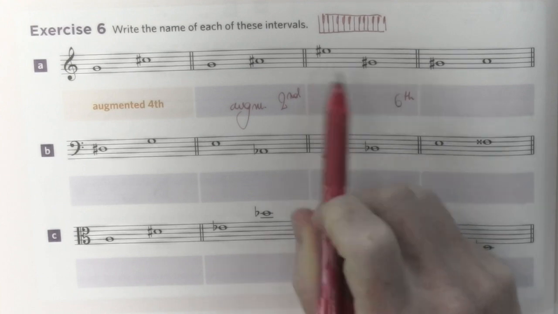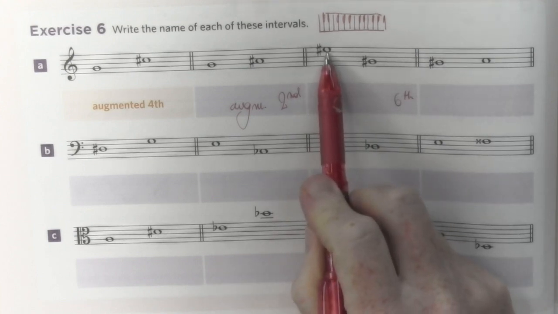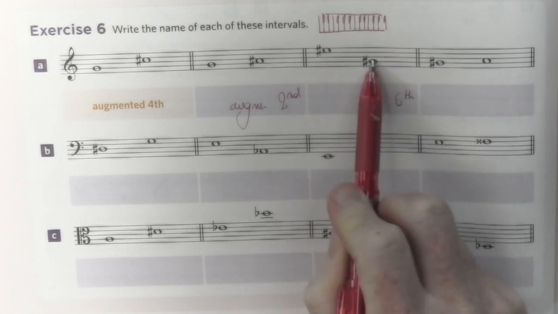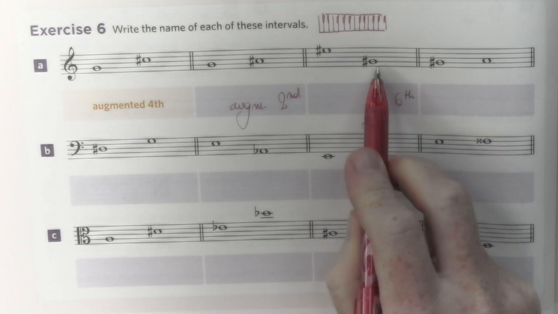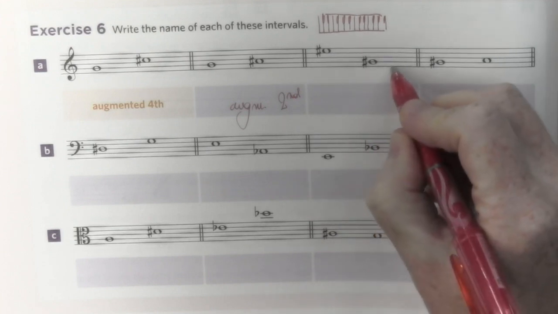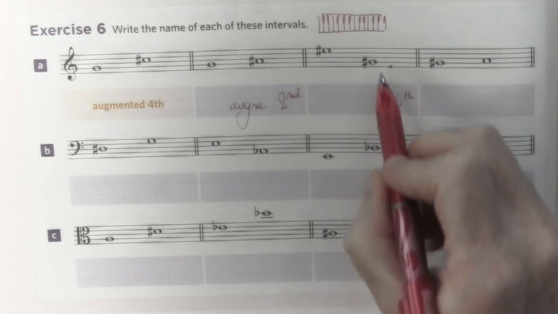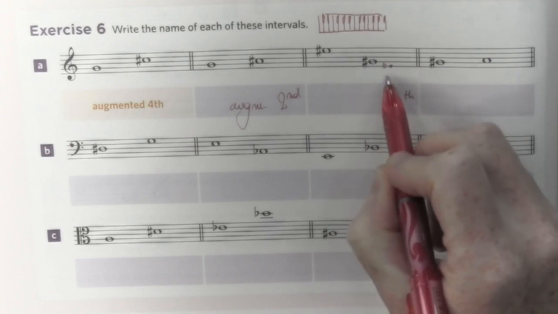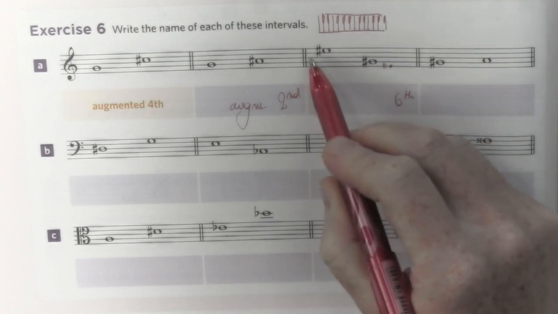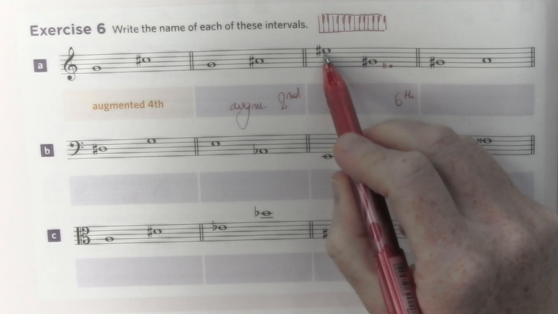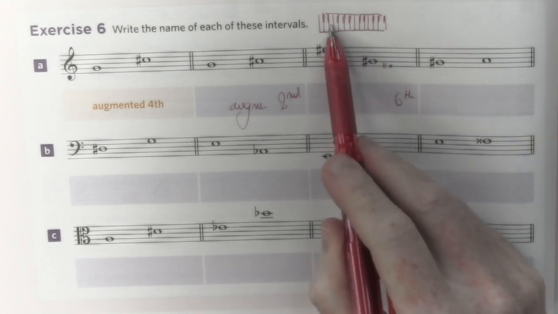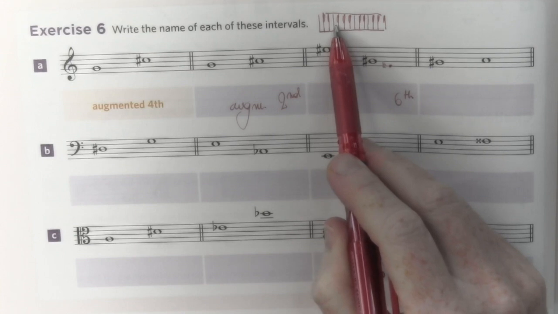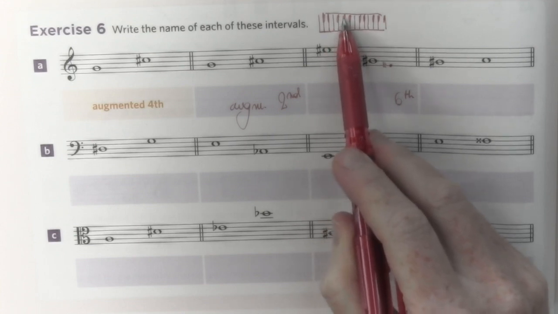Let's recap it quickly. Mi sharp, Sol, if I flip over the interval, an interval of sixth, we have an interval of third. And if the third is major, the sixth is minor, and vice versa, so it's the opposite. Now, Mi sharp, Sol sharp, let's have a look. Mi sharp, it's here, 1.5 tones.